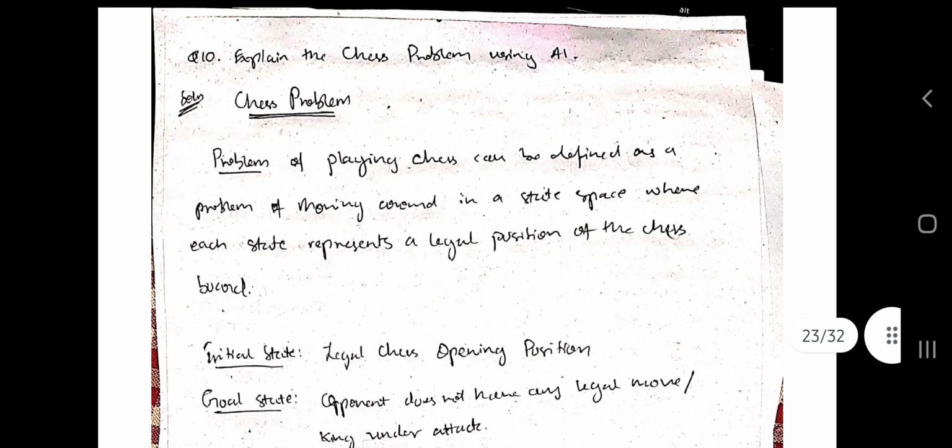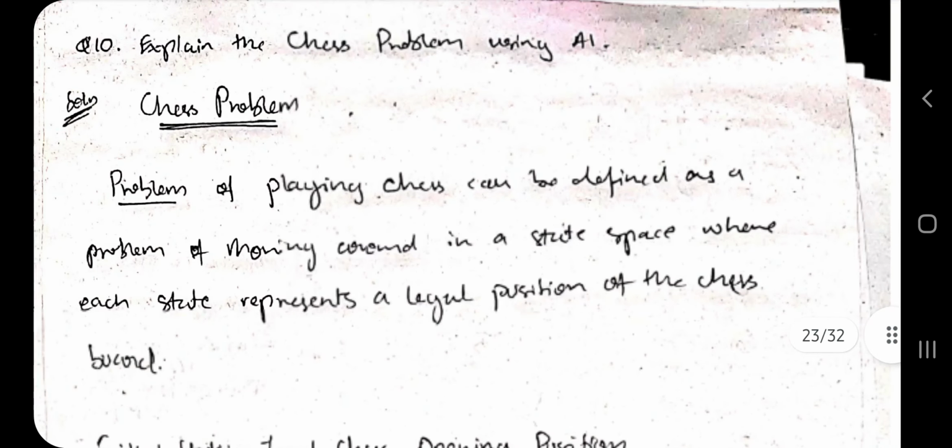Fine, let's move on. The next question is the chess problem using AI. Okay, very, very important question, but it's not asked in the previous year papers. But if you understand this problem, the questions which are asked in the previous year papers will be very simple for you. So that's why it is an important question.